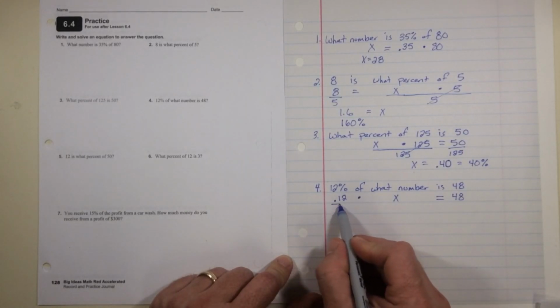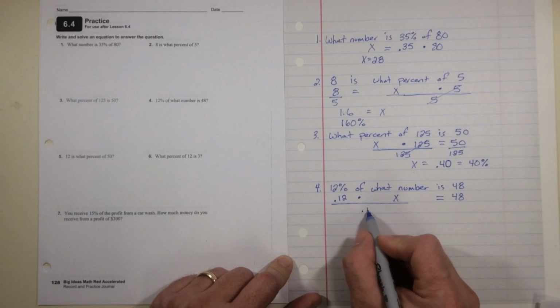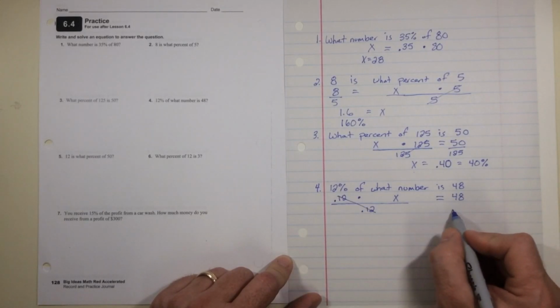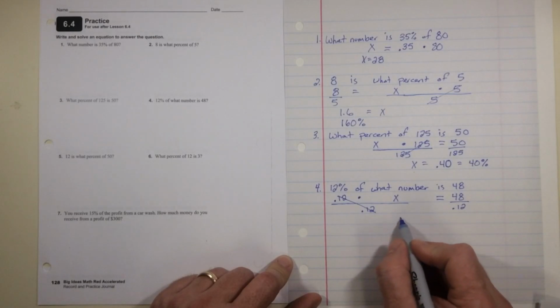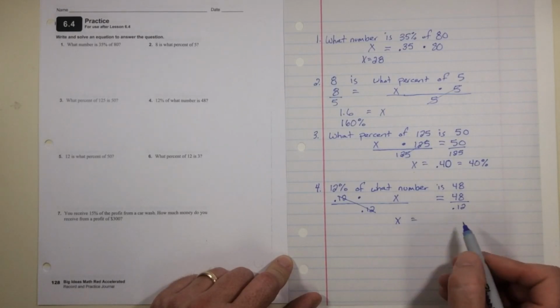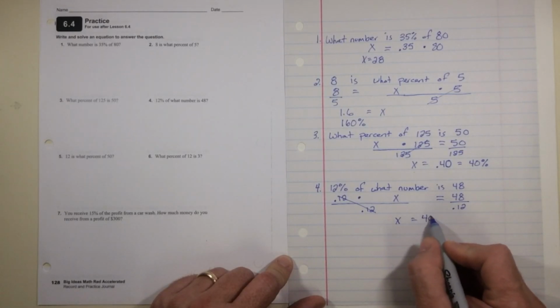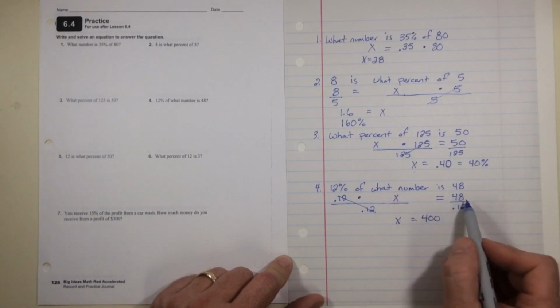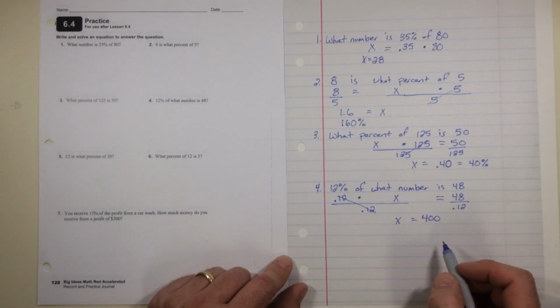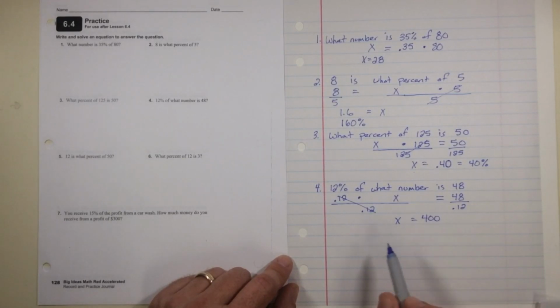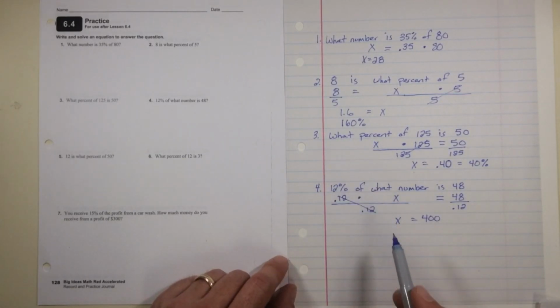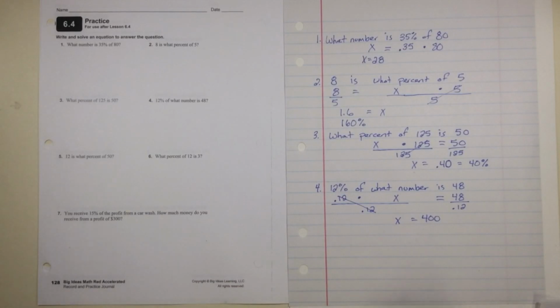So we'll divide each side by 0.12. And X equals 400. 0.12 goes into 48 400 times. We're not looking for the percent, so we don't turn that into anything. It's only when it says what percent that we have to turn the decimal back into a percent.